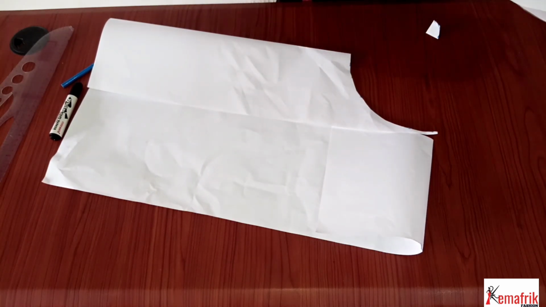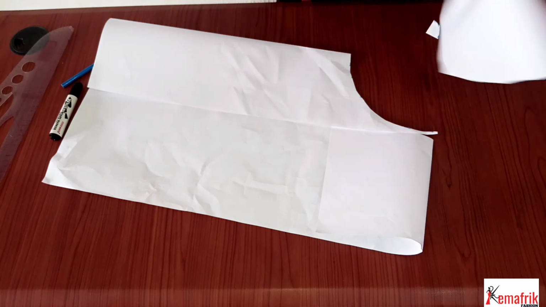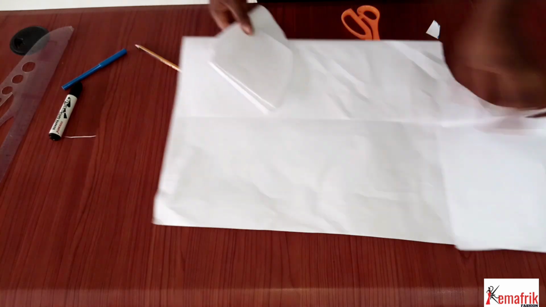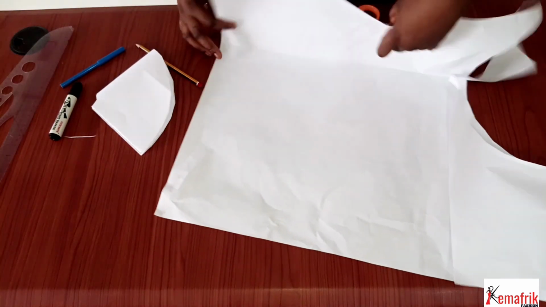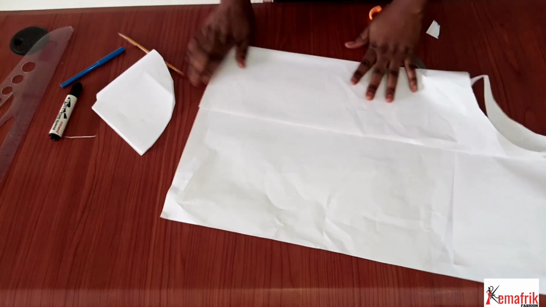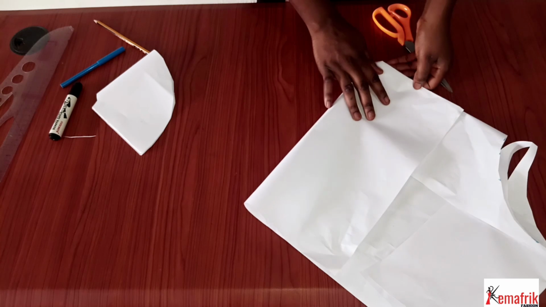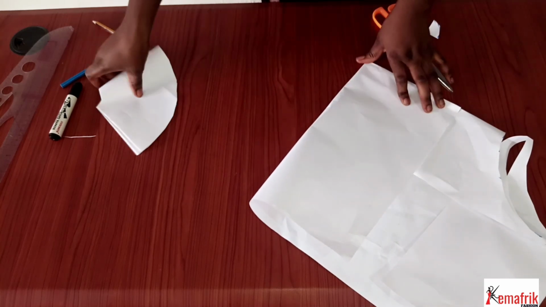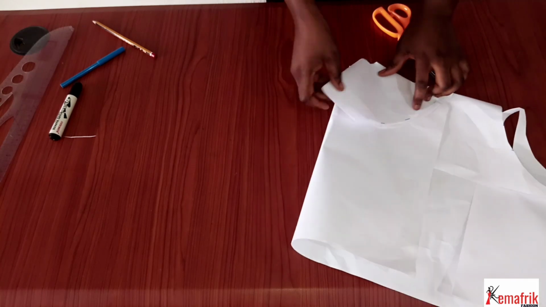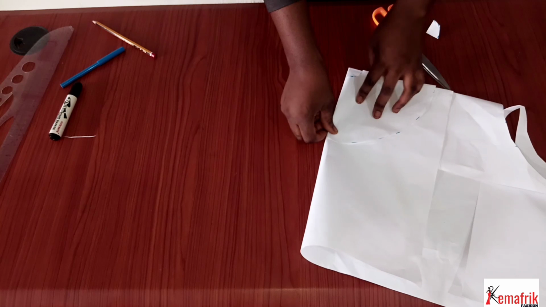Okay, so we have 1 inch here. So because I'm making use of 4 of these, I want to cut out additional quadrants. I want to cut out for the 4 quadrants, and that will mean cutting out another 3 of this. So I don't need to measure all over again. I'll just place this on my paper and cut it out.